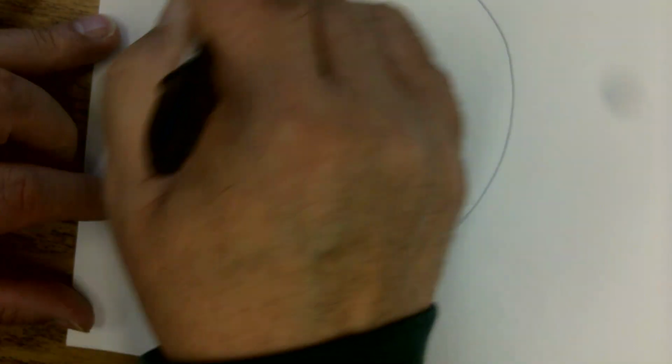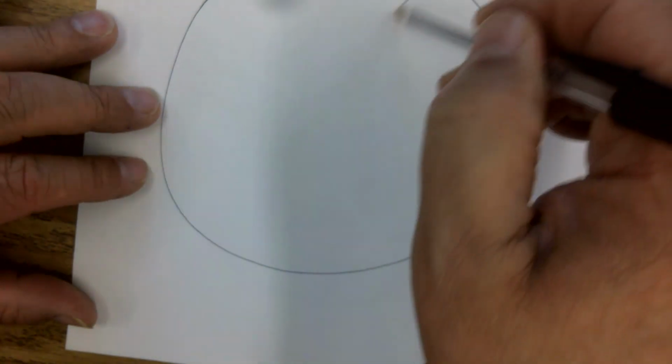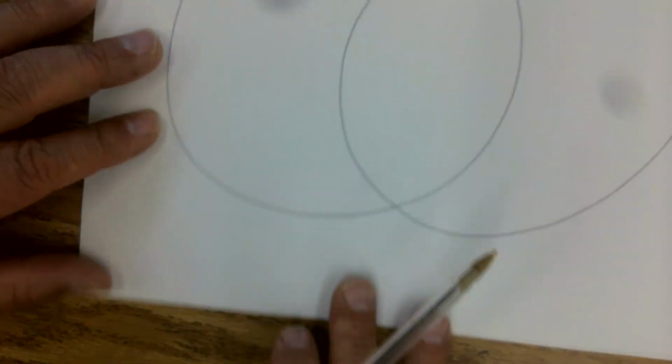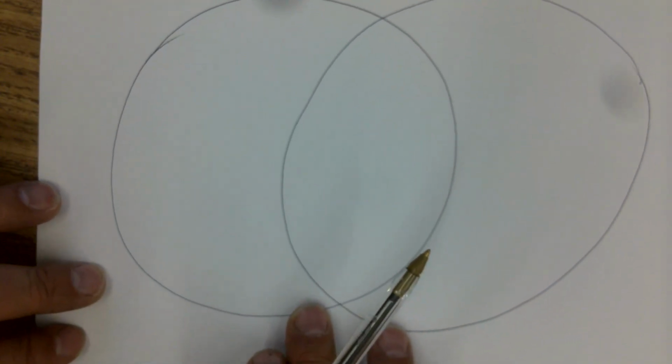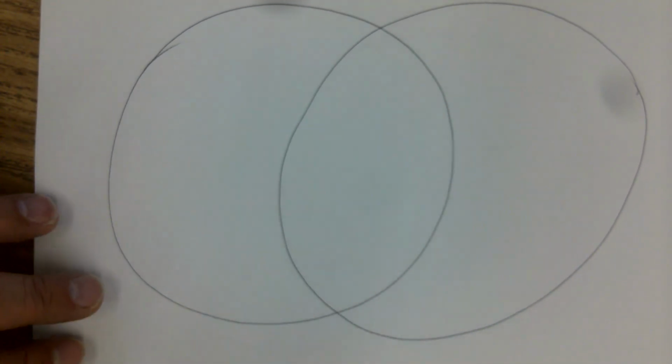Try it again. Make a decent circle. Let them overlap a lot. Okay, that's okay. That's a little better. One over here looks like an egg, but we'll live with it.